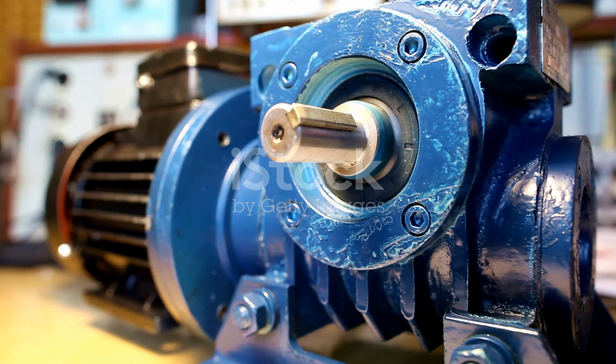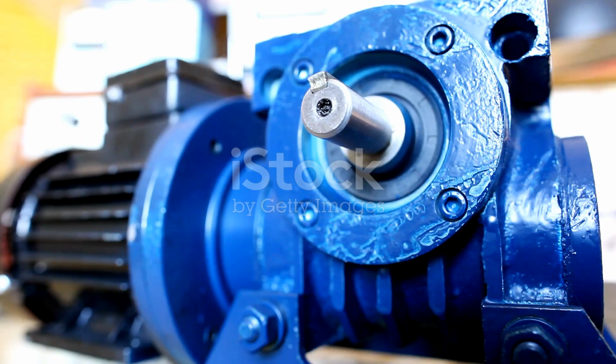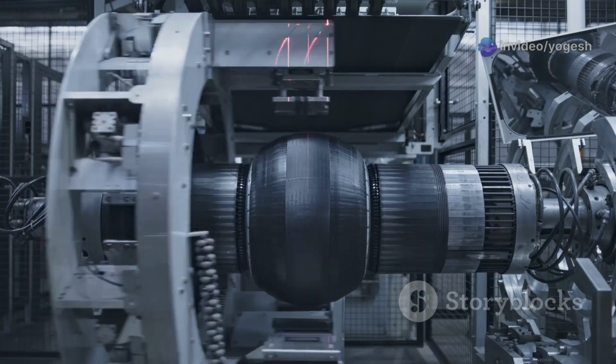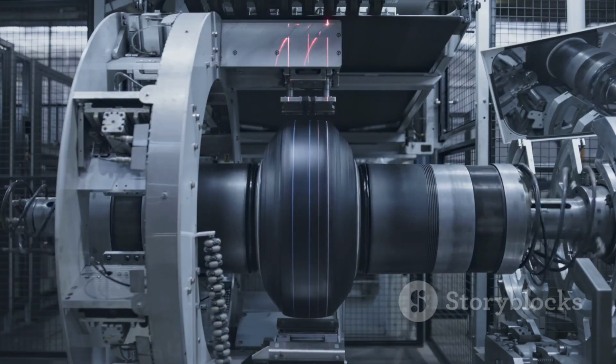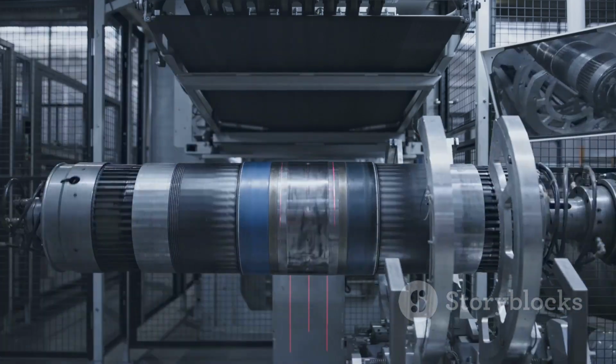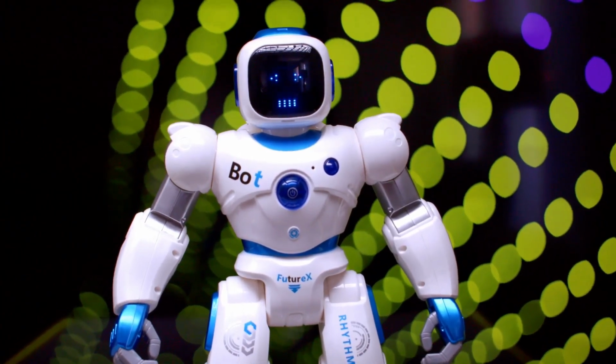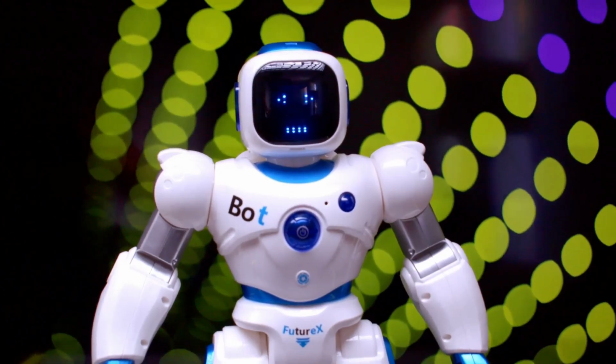Thanks for joining us on this journey through the fascinating world of electrical motors. From the basic principles of electromagnetism to the diverse types of motors powering our world, we've covered a lot of ground. We've seen how motors have revolutionized engineering, driving innovation across countless industries and becoming essential components of our everyday lives. As technology continues to evolve, we can expect even more exciting advancements in the world of motors.